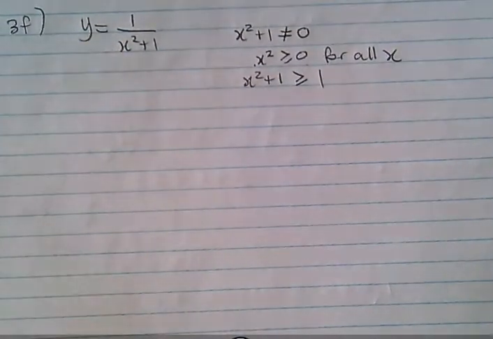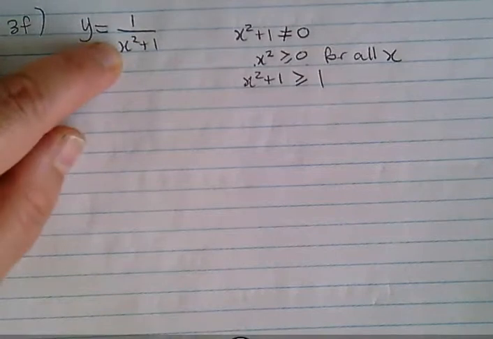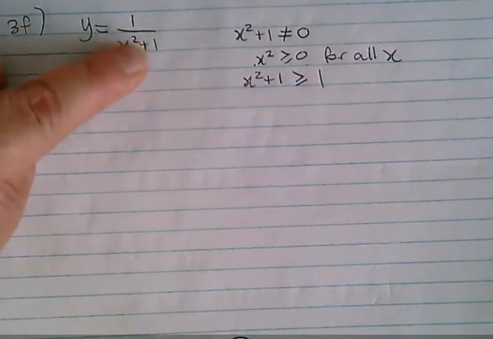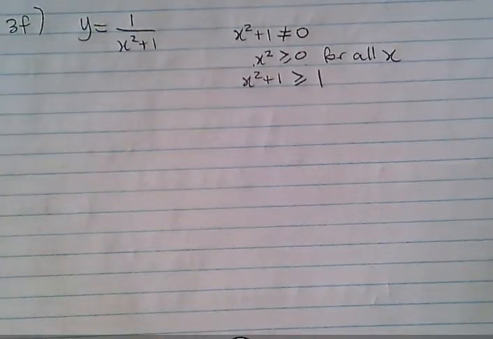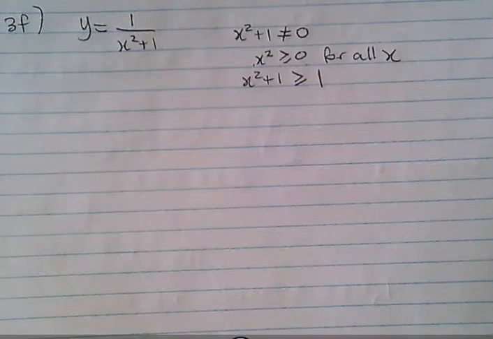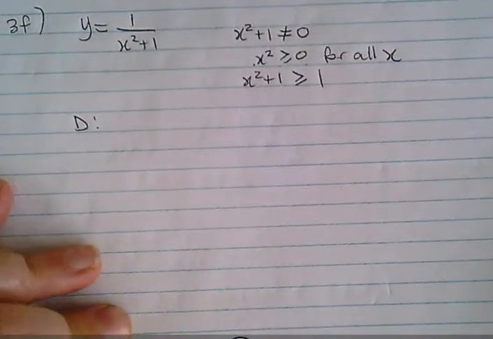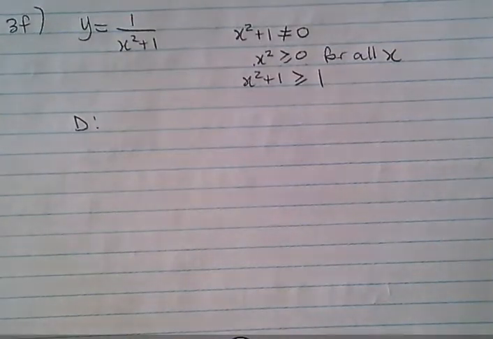The value of that denominator will never be less than 1. Do you agree with that? Because x squared could be 0. And even if x is -5, you're going to get 26 on the denominator. So let's just look at our domain. Didn't we just say you can have any x that you want? All real x.